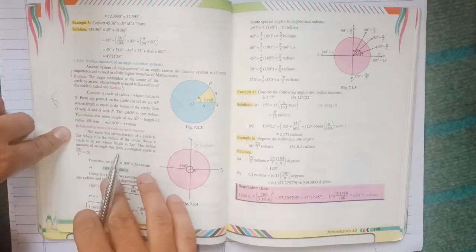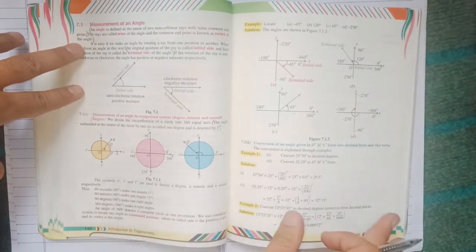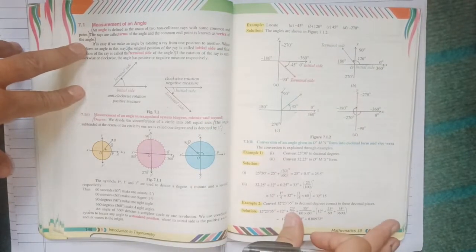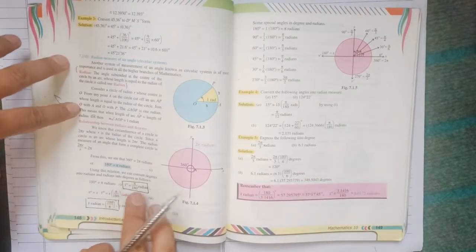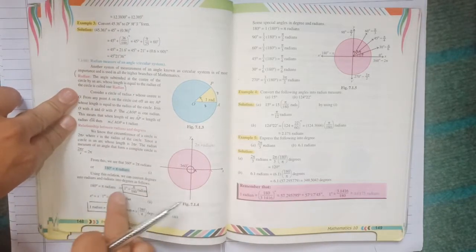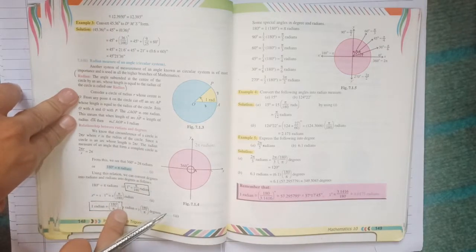So there is a lot of theory in it, and I am giving you a task because examples are related to the questions. Here we have just studied the relationship between degrees and radian. Degree is convertible to radian and radian is convertible to degree.